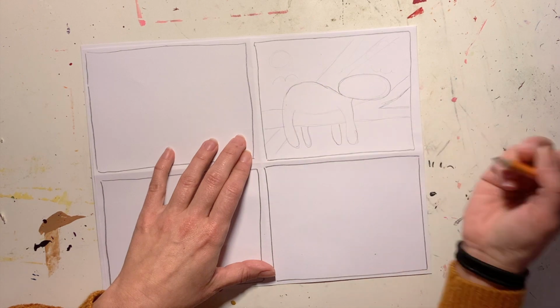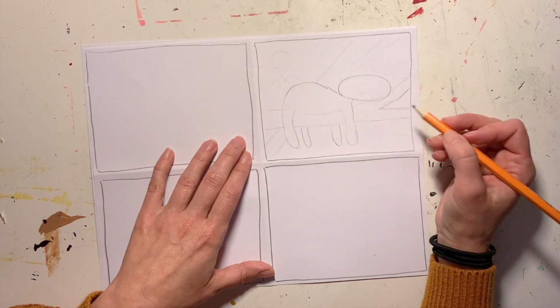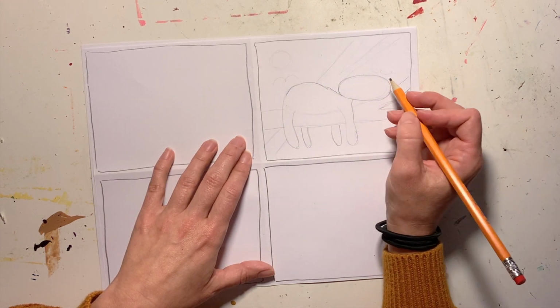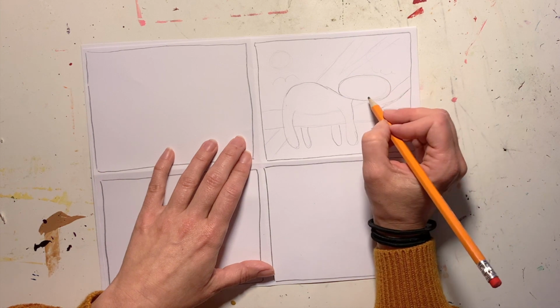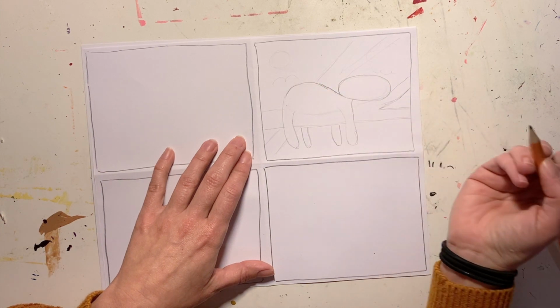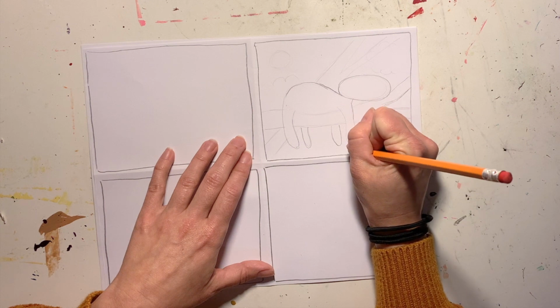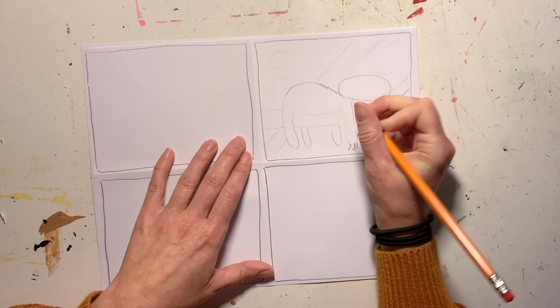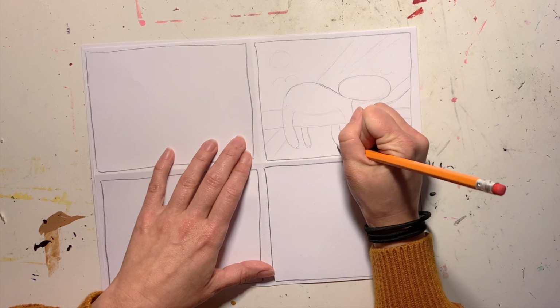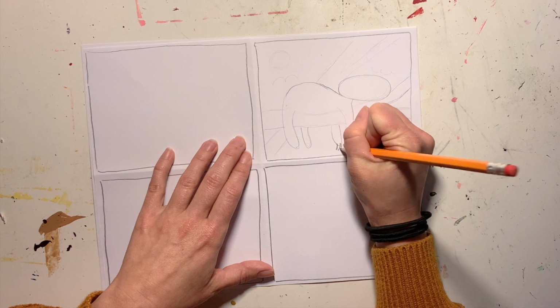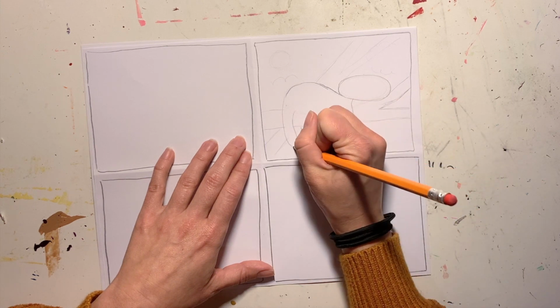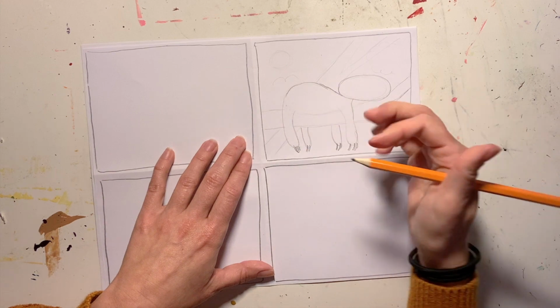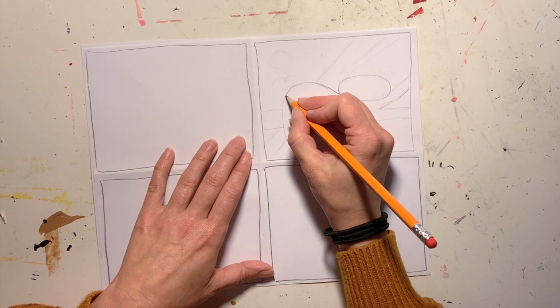Okay, so now I have the simple shapes drawn in, including some clouds and a sunshine in the background and another branch in the background. And now I'm going to use a little bit of a darker pencil pressure to go over some areas, and I'm also going to draw some of those details I talked about. So I'll draw the claws, I'll draw the eyes, I'll draw Super Sloth's cape.